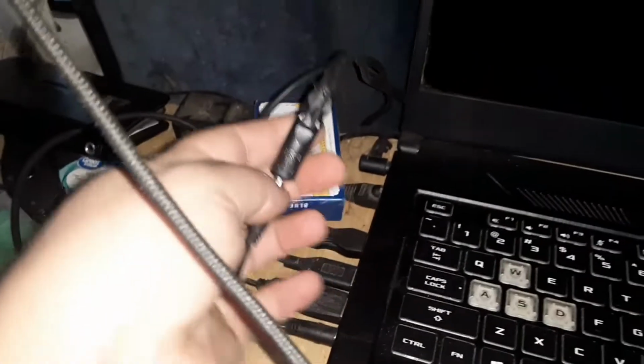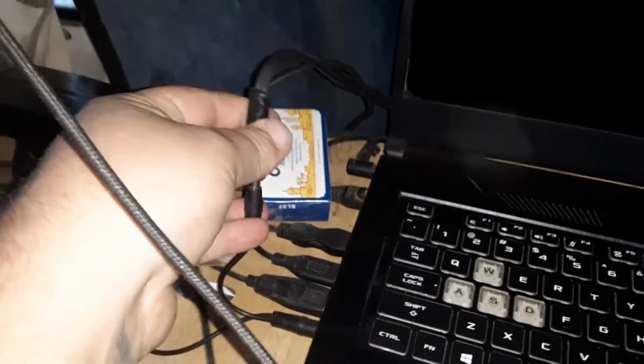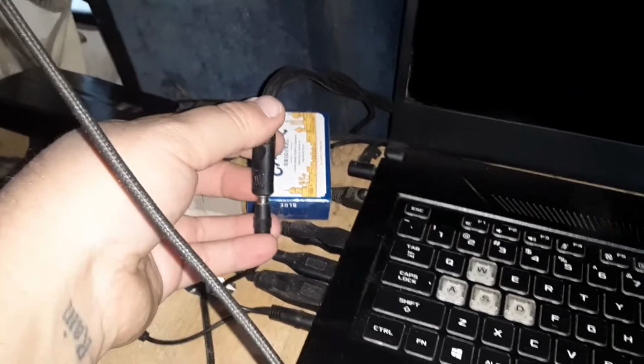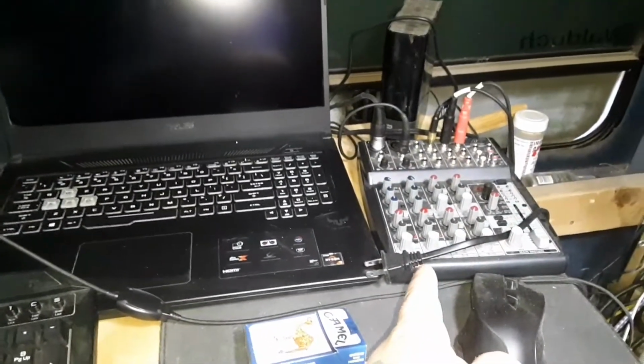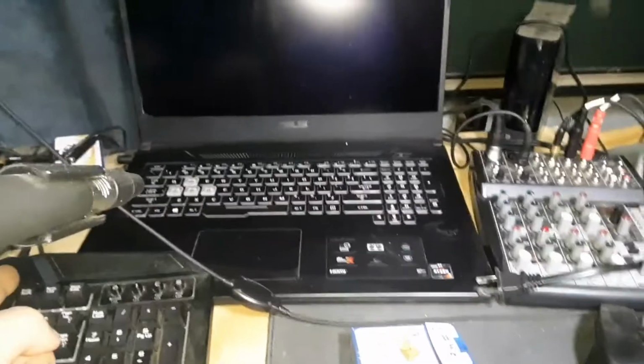And in that, you come back over to the computer, and that's going to plug into your microphone input. So that is taking everything from the computer that's being processed through the mixer, and going back into the microphone input on your laptop or computer.